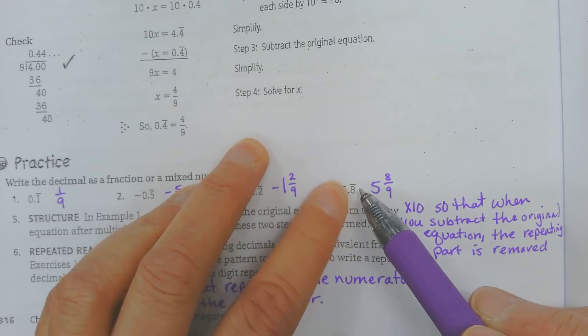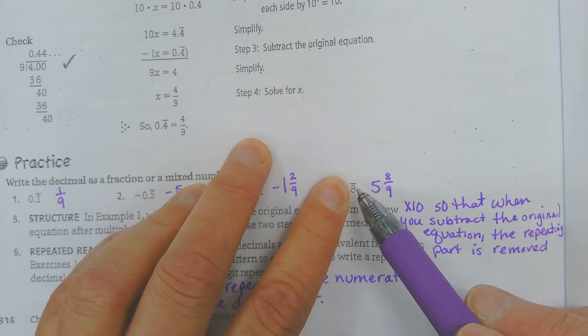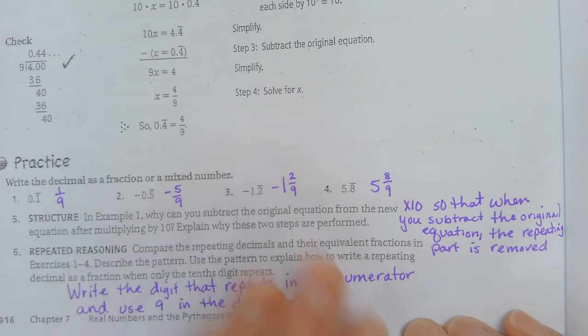Here we have 5 as a whole number. 8 is repeating, and this is the decimal part of it, so it's 8/9.